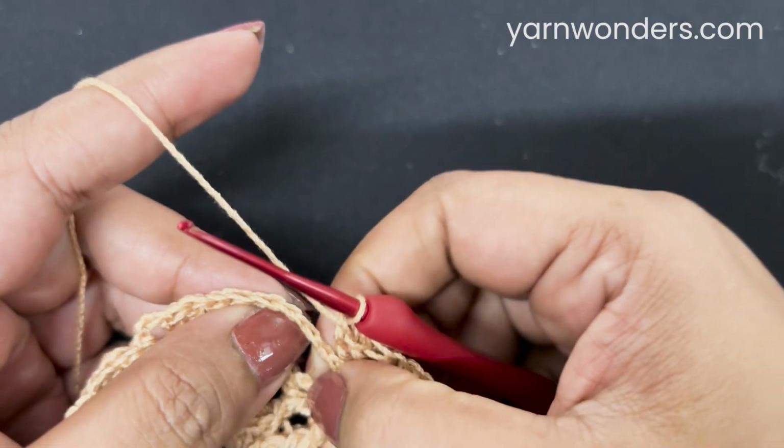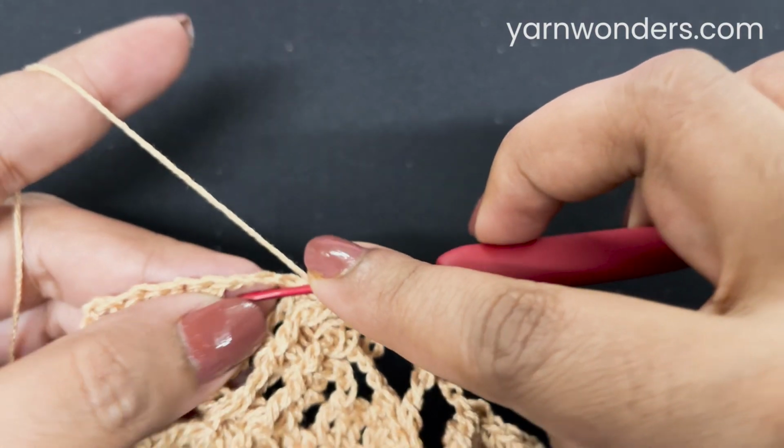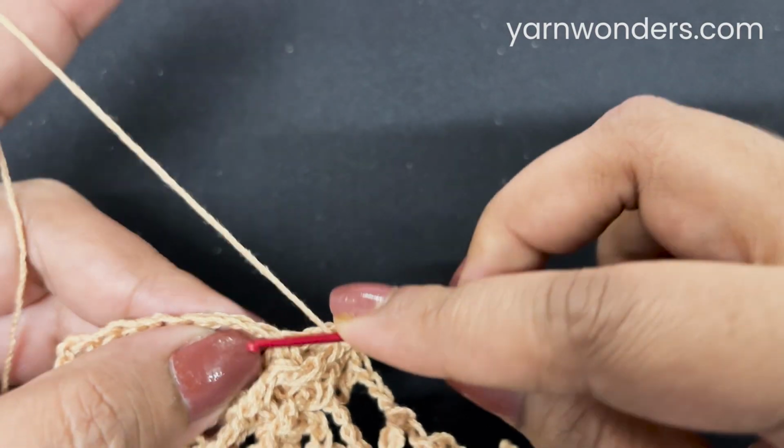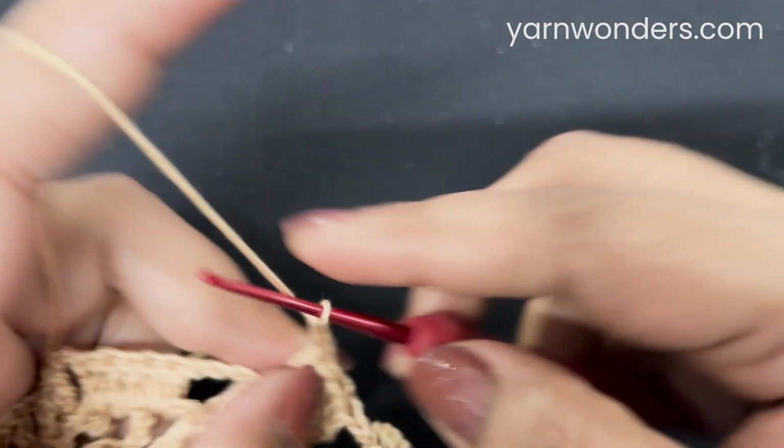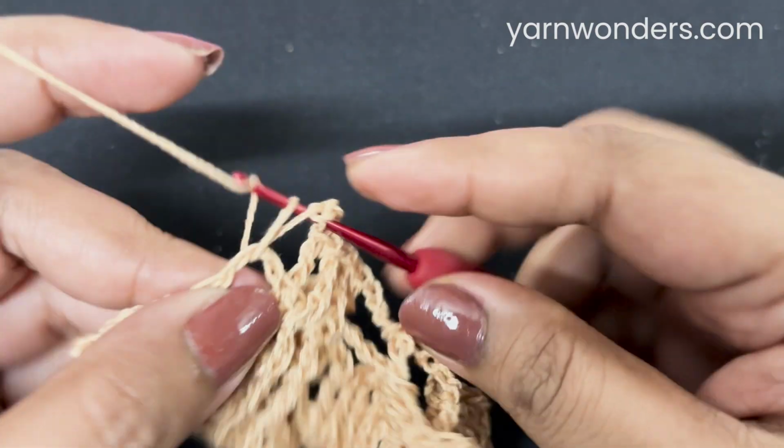Into the chain 3 space you'll be making 3 double crochets. Before that, chain 3 and make 3 double crochets.